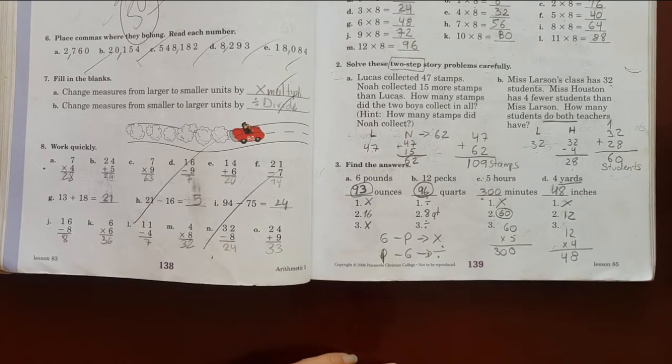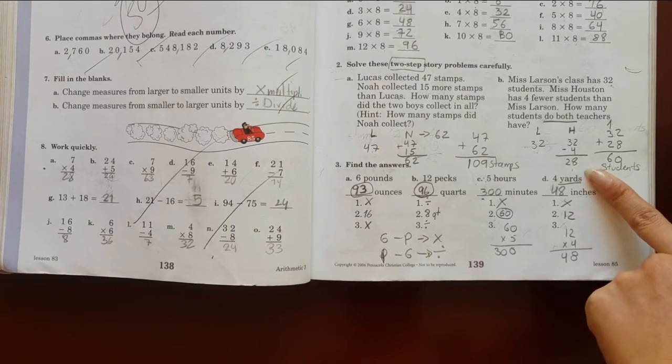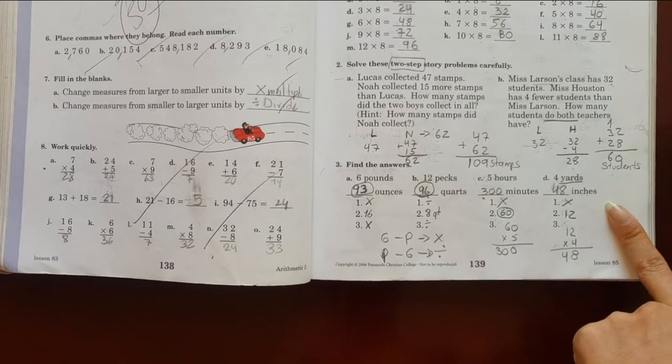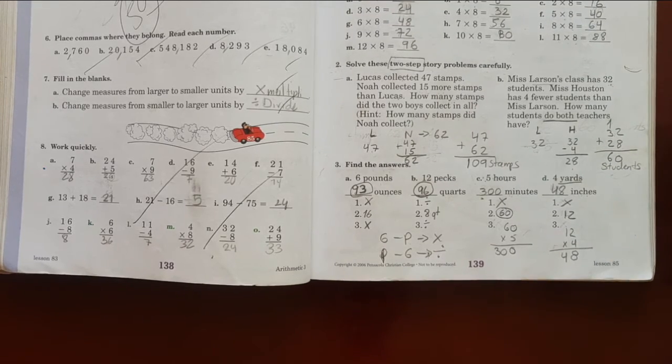So, when I have 4 yards, I have 48 inches. Cuando tengo 4 yardas, tengo 48 inches. You see? Easy job. Write it down, please. 10, 9, 8, 7, 6, 5, 4, 3, 2, 1. And that's it. Very good.